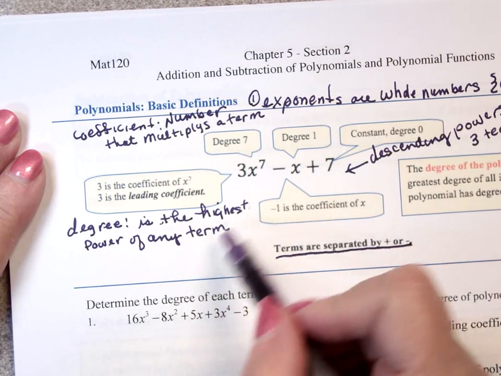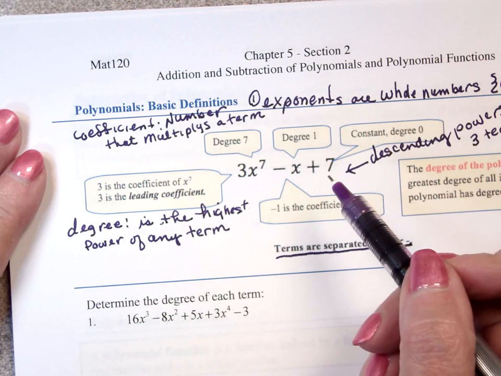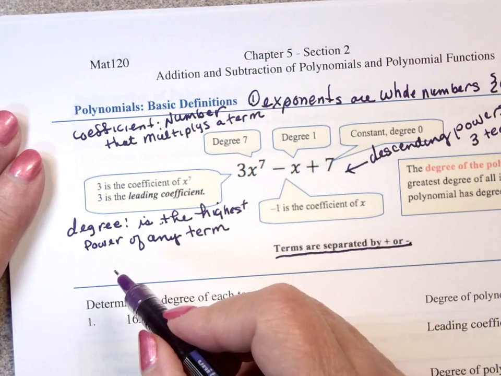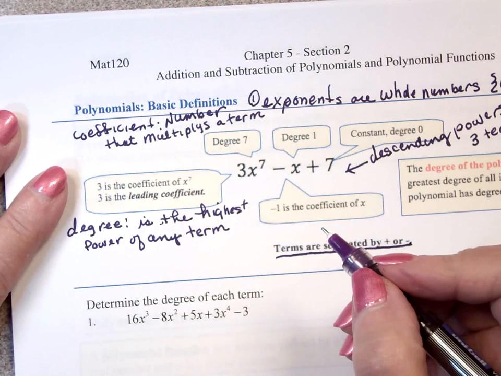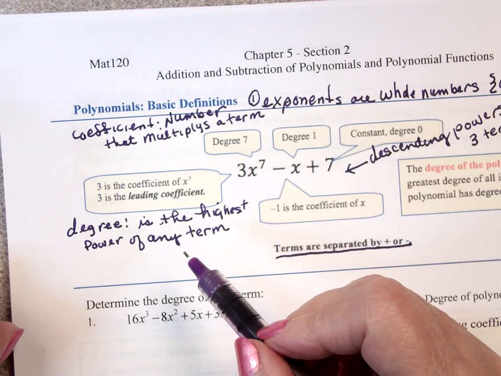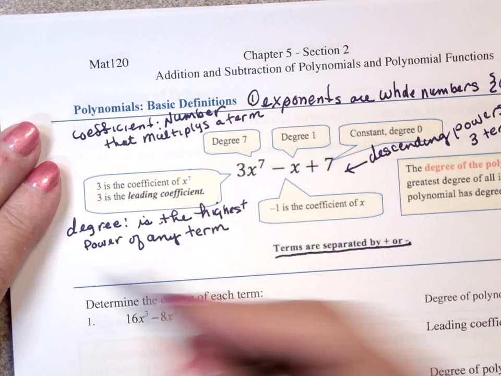Now, how do we find the degree of a term?